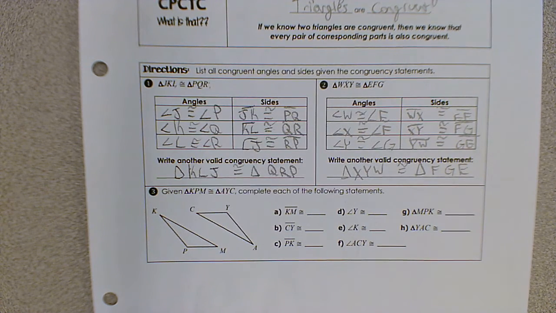Okay, and question 3 is when we really start solving problems with this method. We know that triangle KPM is congruent to AYC. Now, it's very tempting to just use your eye to solve all these congruency questions you see on your right. And that's what I did when I was in school. But I promise you, you are much more likely to get the correct answer if you do a little bit of notation to keep track of where you are.